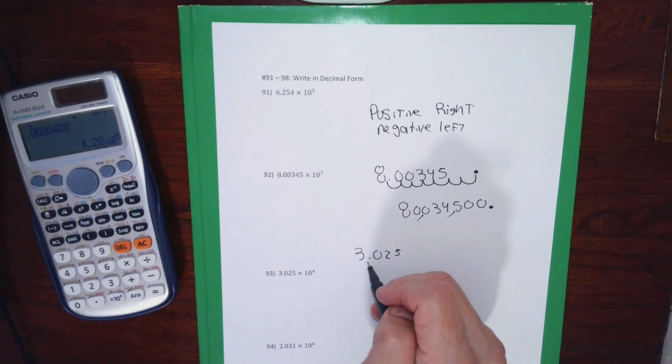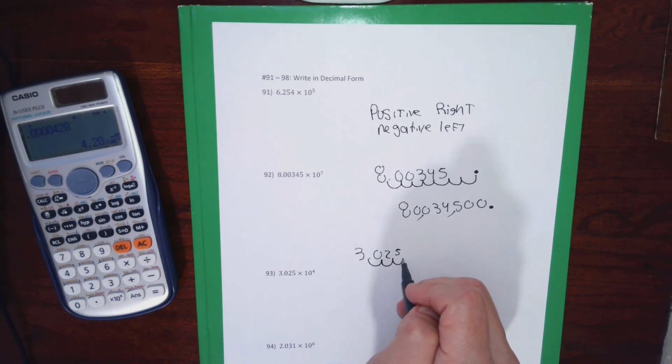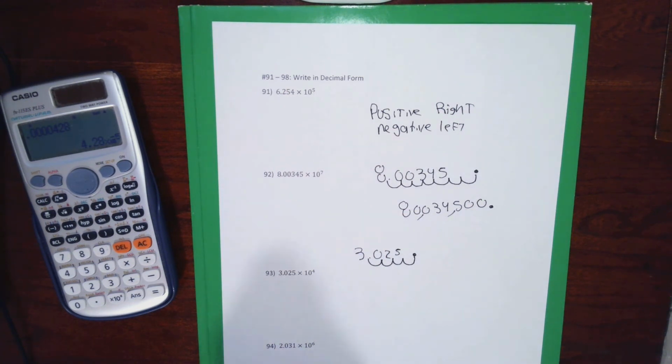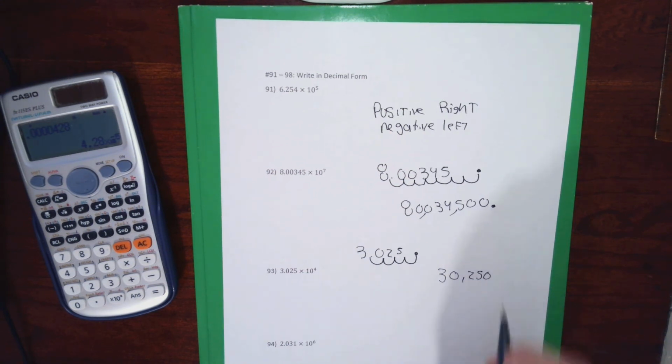Let's do 93. So I'm going to take the decimal from my 3.025. It's a positive exponent, so I move it to the right. It's a 4, so I move it 4 times. So I'm going to move the decimal past the 5. I need to add a 0. This is going to be 30,250.